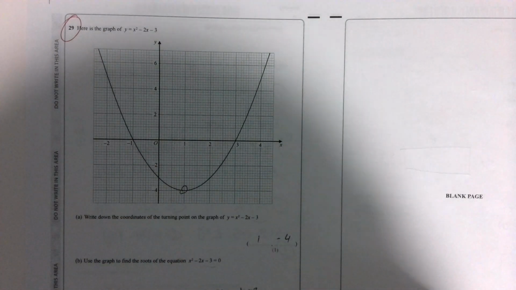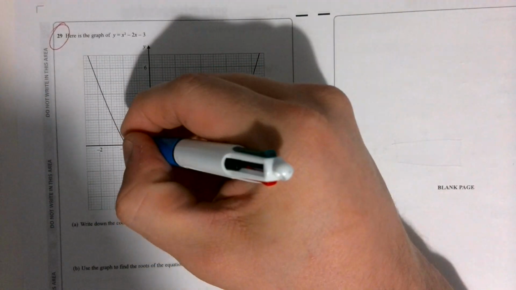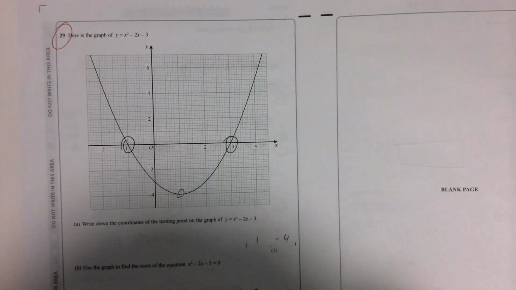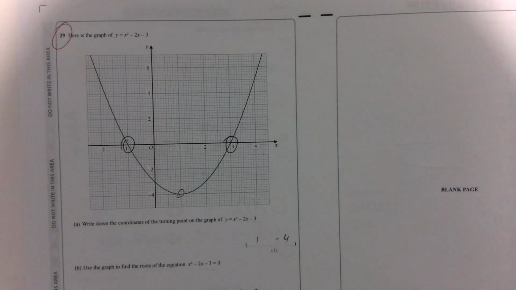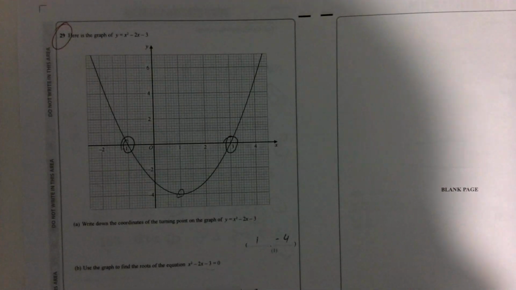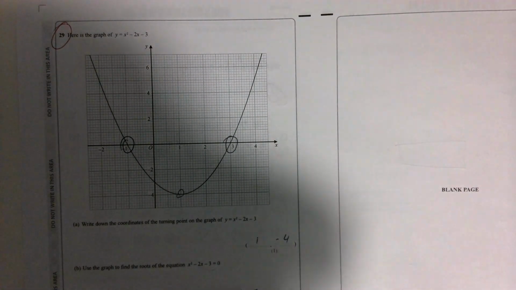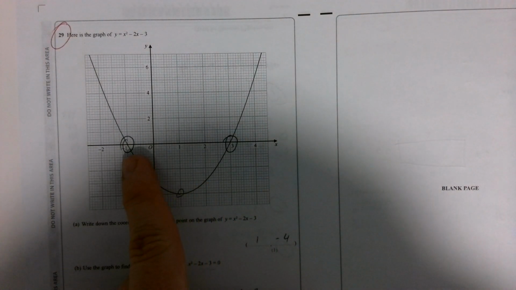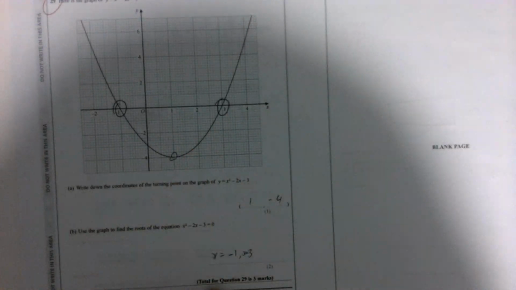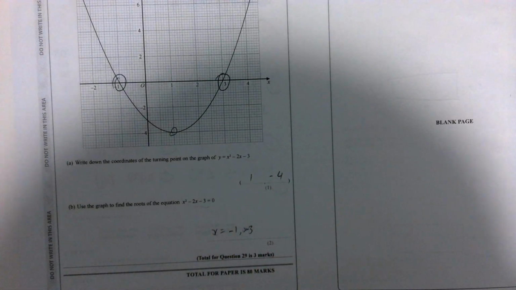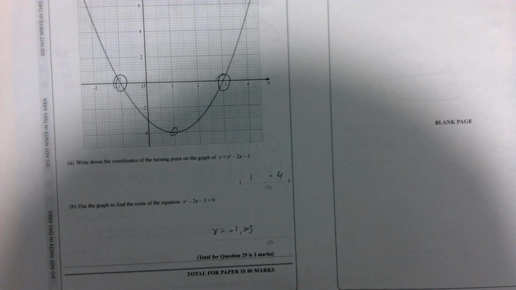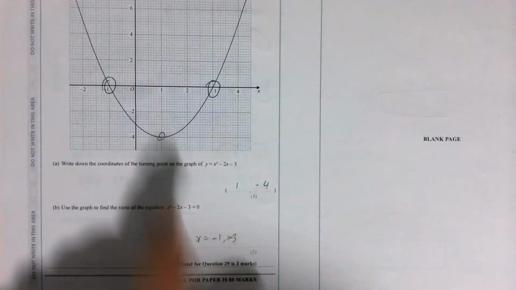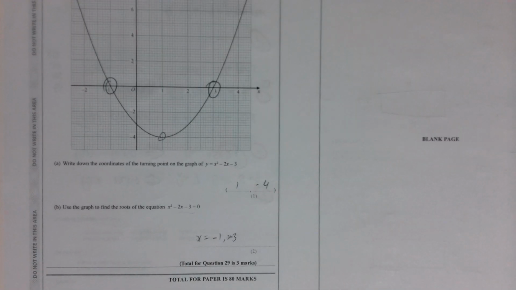And the roots, they are found in general where the graph crosses the x-axis. Okay, y-intercept is something else. The roots are found here and here. So the roots are x is minus 1 and x is 3. That's the 2 places it cuts the axis. Okay, so it's just a case of reading it off.